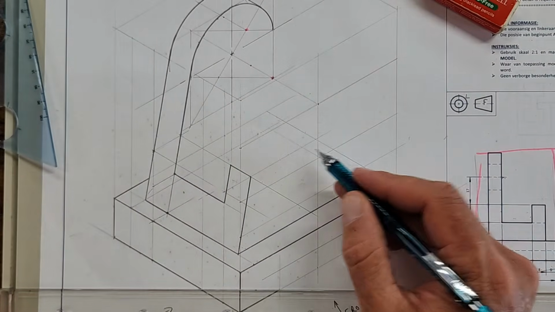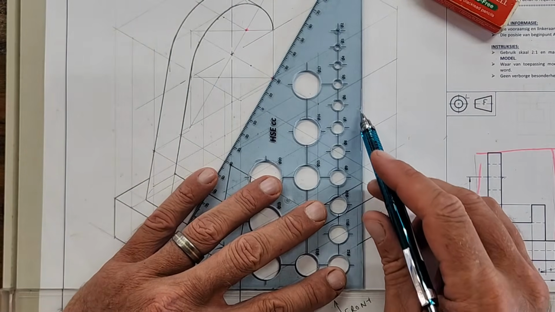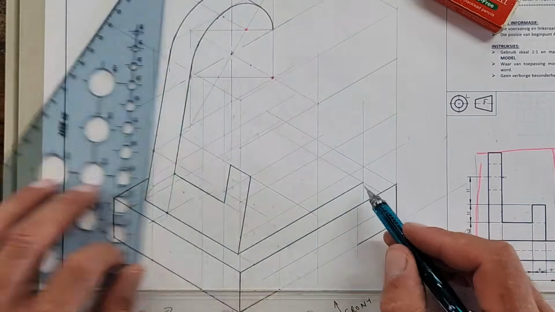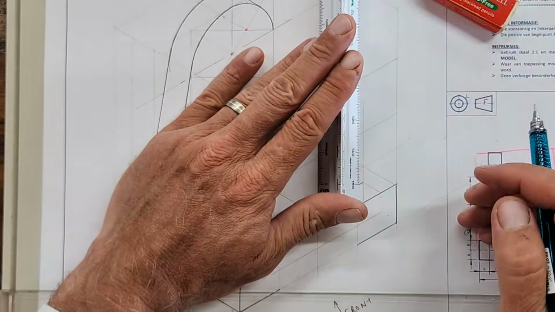Okay, so now on the other end, we're going to do a similar step. So we go up here in construction, just from that corner. It's again 11 and 11.